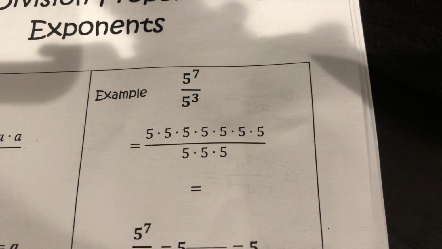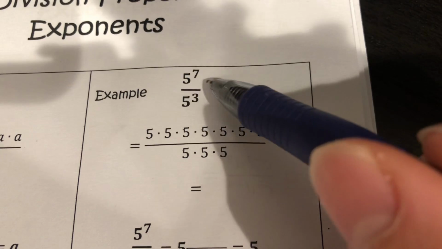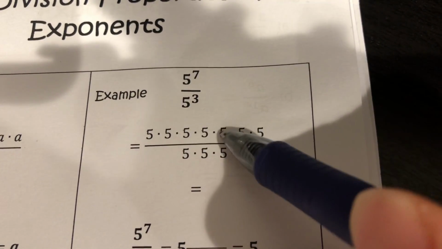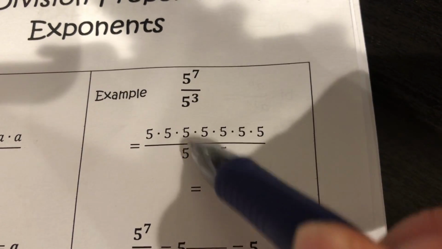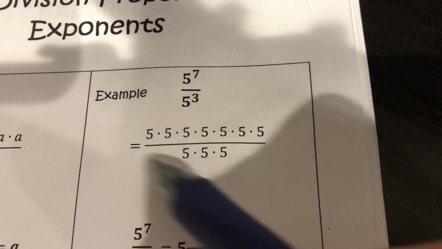So I'm going to start off on the right side. Over here I have 5 to the 7th over 5 to the 3rd. So when I have 5 to the 7th, I can write it out as 5 times 5 times 5 times 5, 7 times. And on the bottom I have 5 to the 3rd, that's 5 times 5 times 5. So I can basically rewrite this all out so it looks like this.